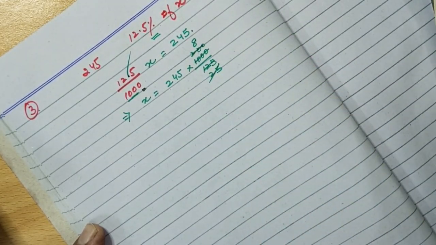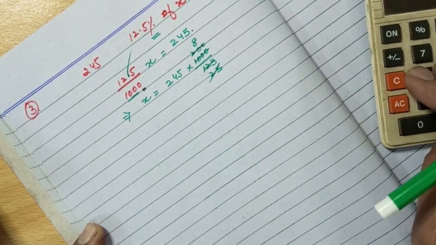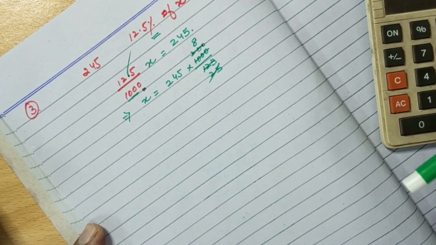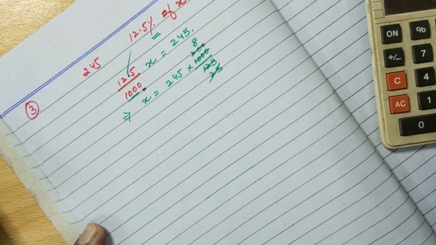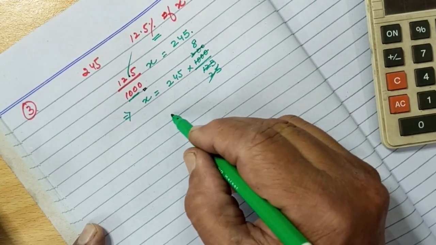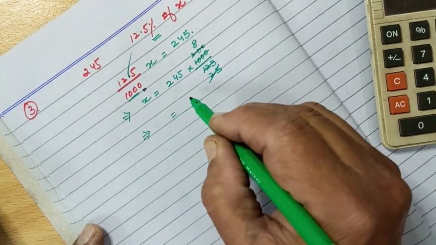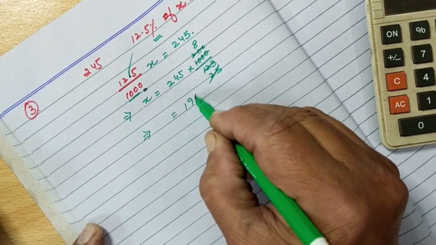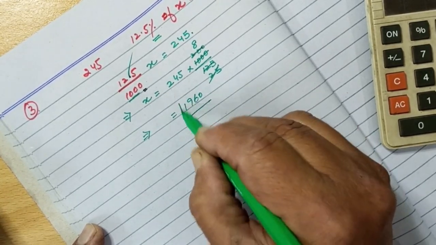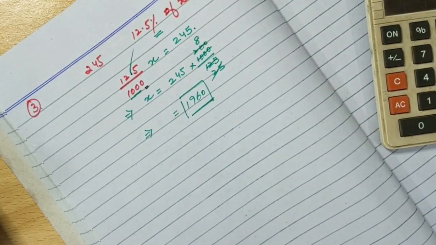So 245 multiplied by 8 will become 1960.